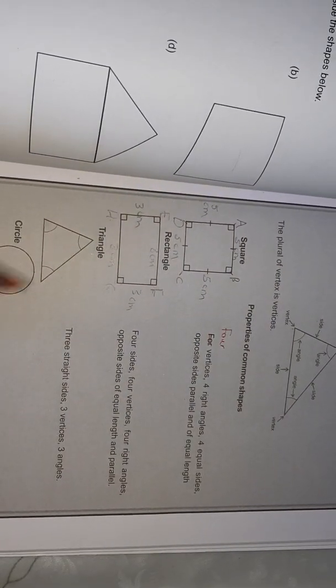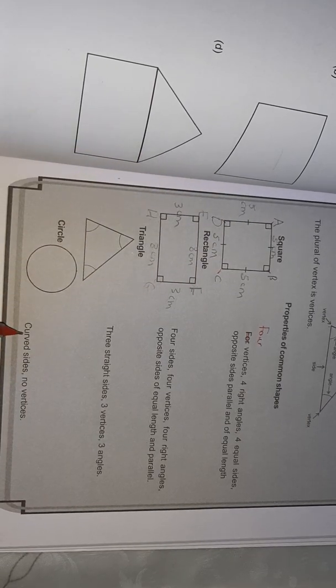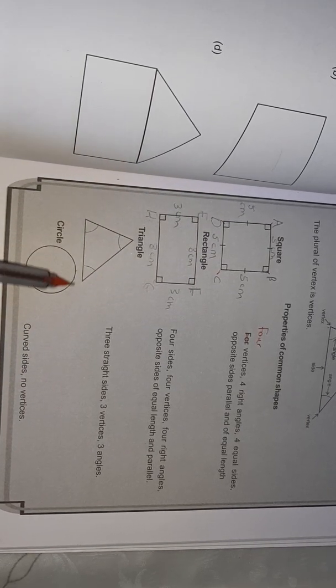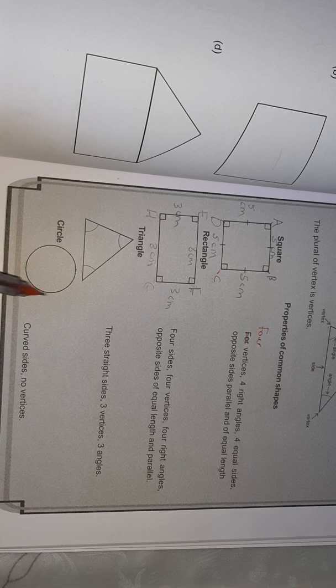What about a circle? Un circle, curved sides, les côtés sont en forme de rond. Il n'y a pas de vertices, no vertices, il n'y a pas de ligne qui se rencontre, c'est une seule ligne ici. Alors, this is a particularity of a circle. It has no vertices, no angles, il n'y a pas d'angle dans le cercle.